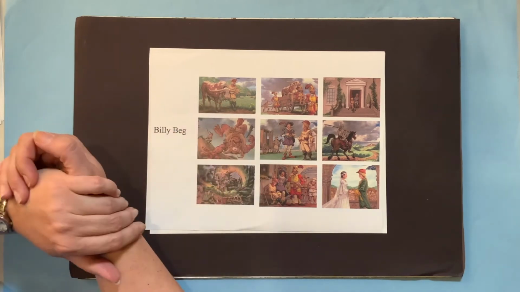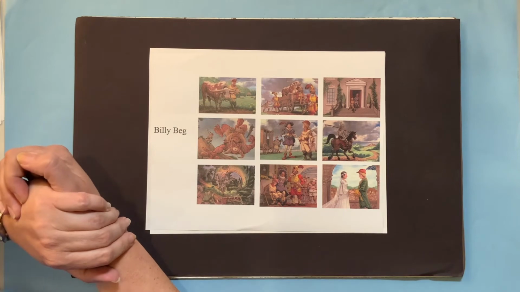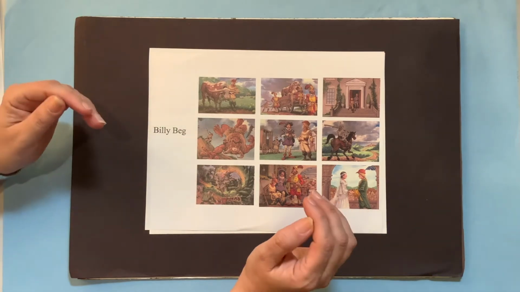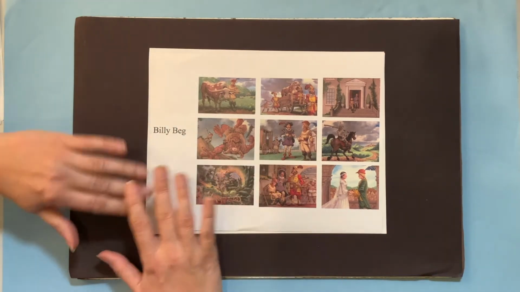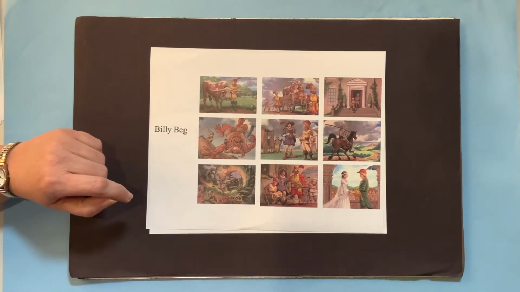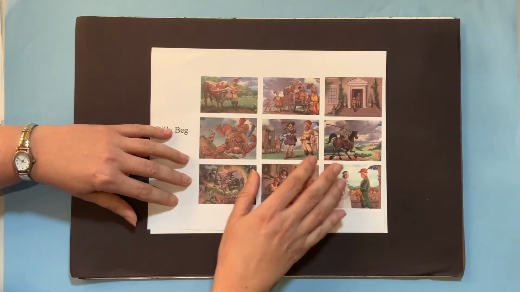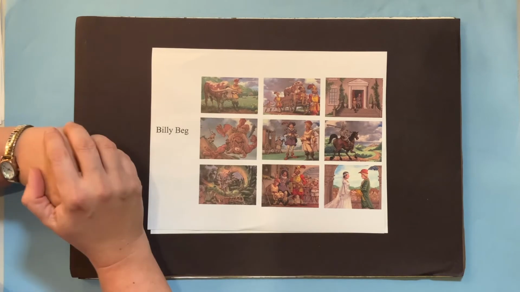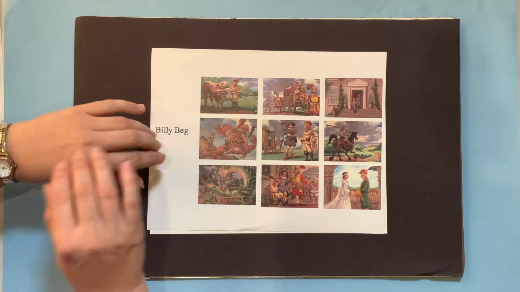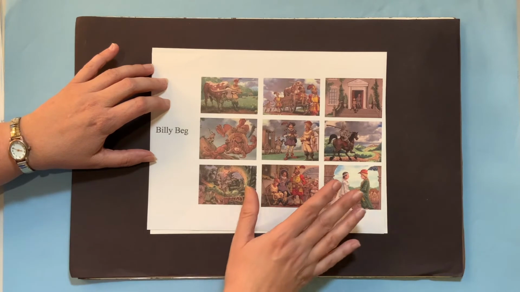The bull gave him 3 gifts. He gave him a magical tablecloth. And remember, every time he would unfold the tablecloth, he'd never be hungry. He had food galore. The bull also gave him a stick that if he waved it 3 times in the air, he'd have the strength of 1,000 men. And the bull gave him also a belt that was made out of his grandfather's hide. That means his grandfather's skin, the leather of the bull. And no enemy would be able to defeat him.